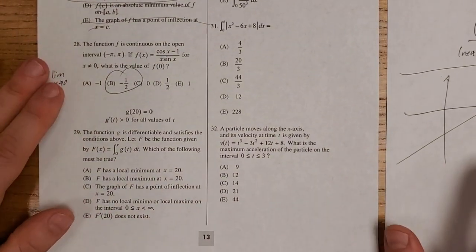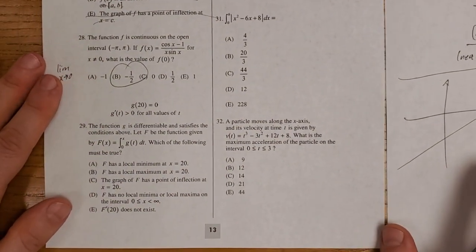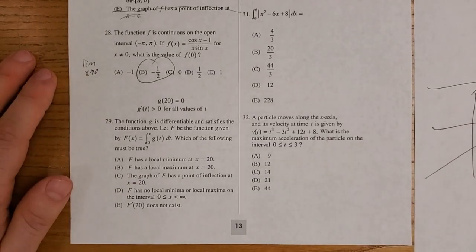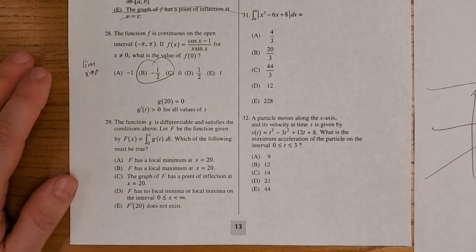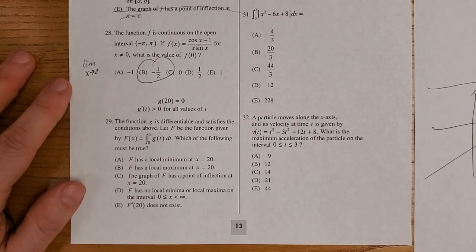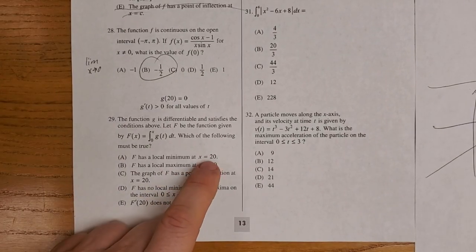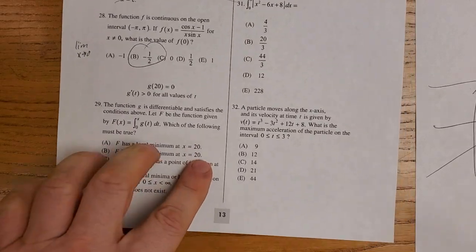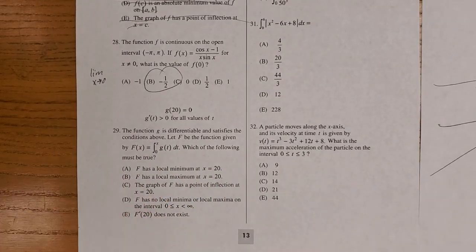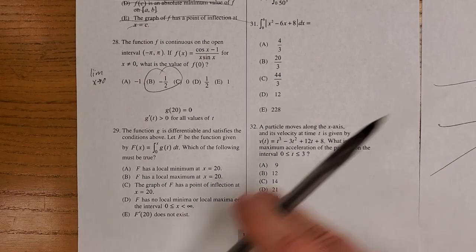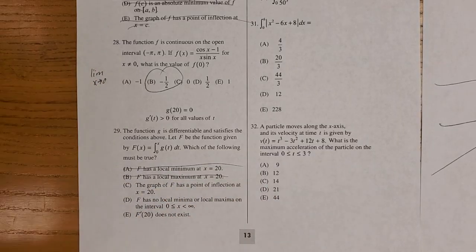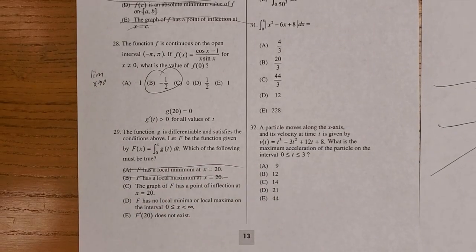So which of the following must be true? It's giving us some options here. First of all, f has a local minimum at x equals 20 or a local maximum at x equals 20. Well, we know that it's always increasing, so there are no minimums, there are no maximums. It's just continuously going up. So we can pretty safely rule those out.